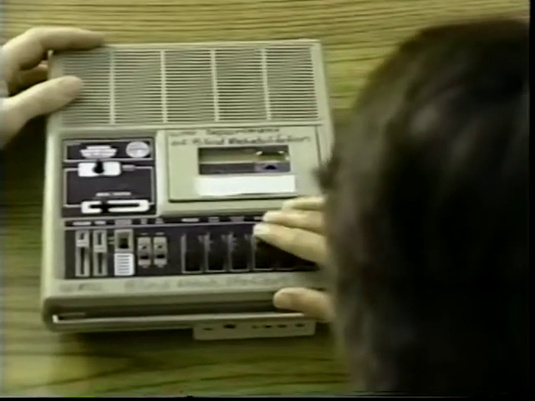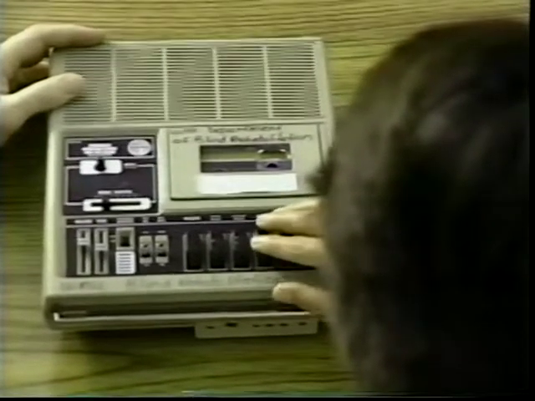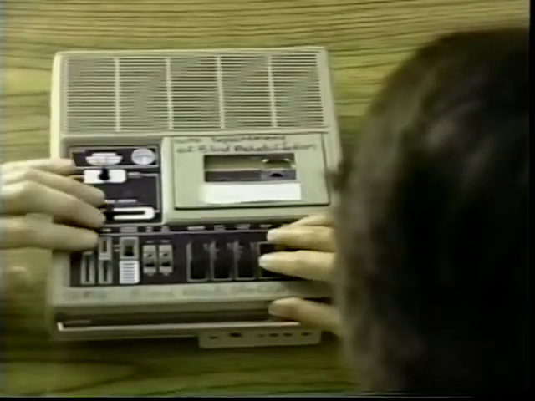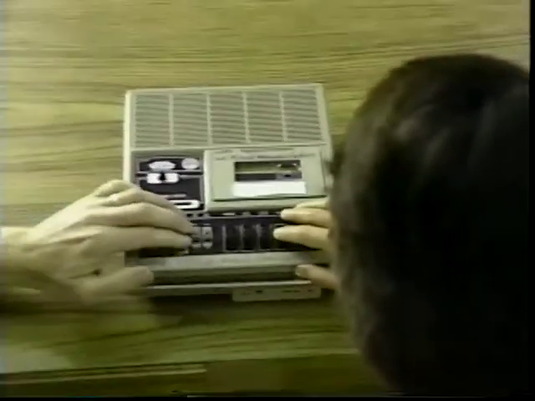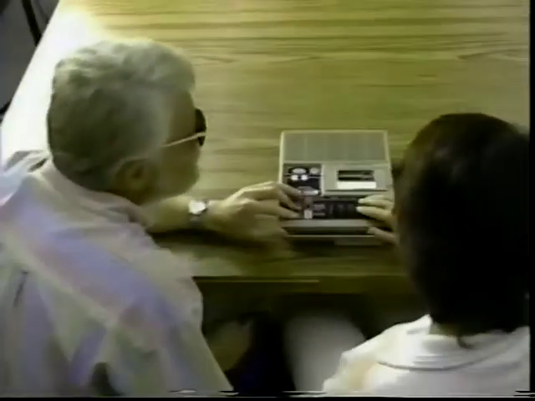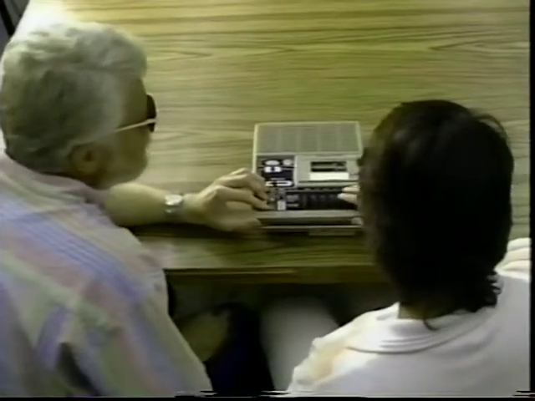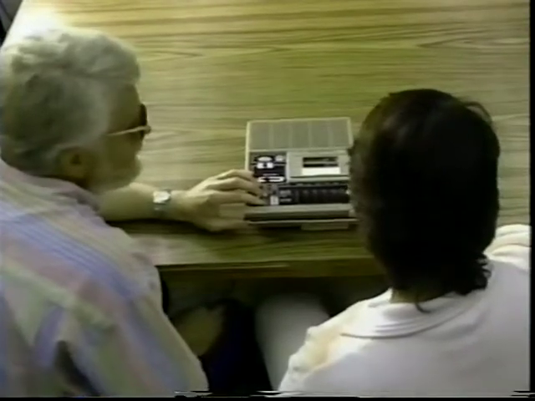The next one has a circle marking on it. Yep, you might as well turn it on to see what it is. It's playing. All right. Yep. So it's the play button, obviously. And shut it off. Okay. With the what button? This is the stop button with the X.